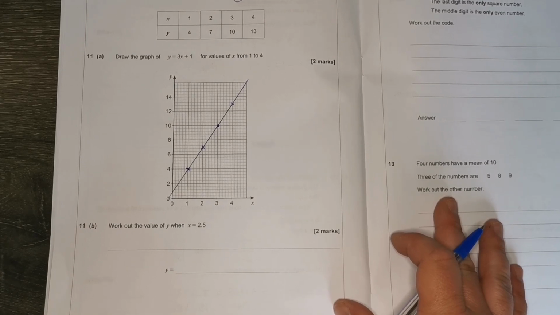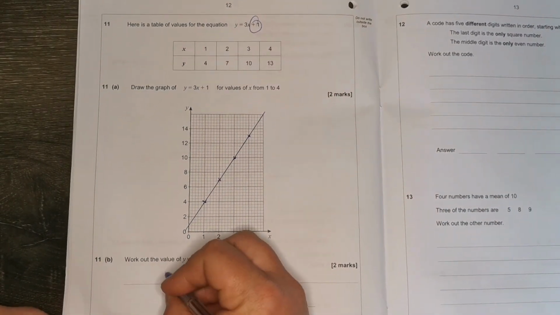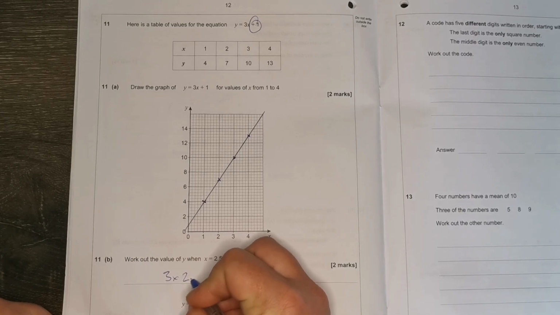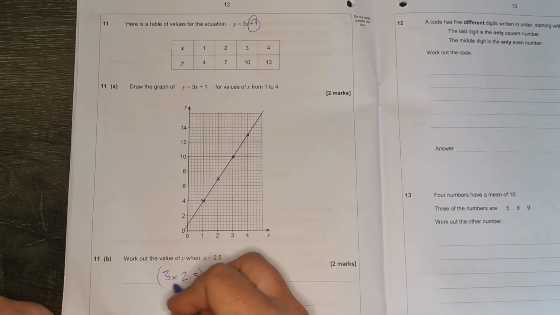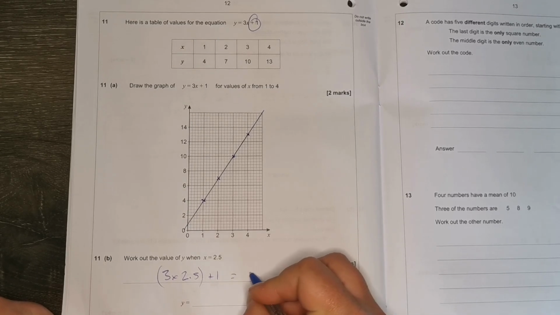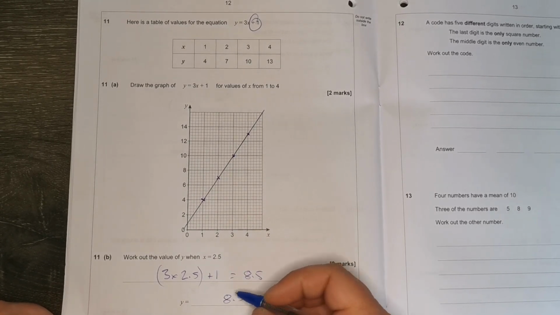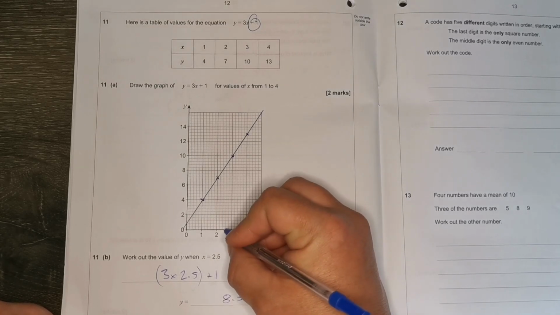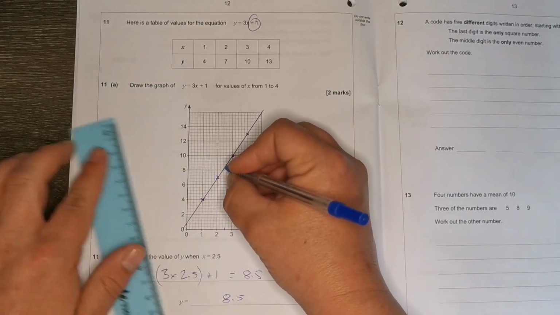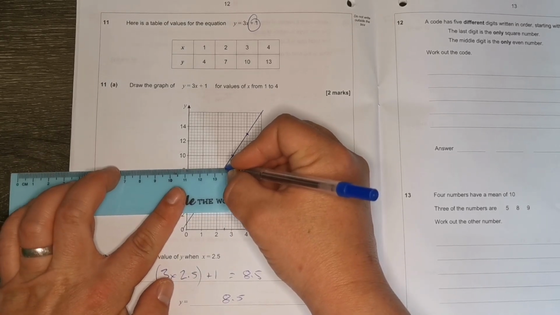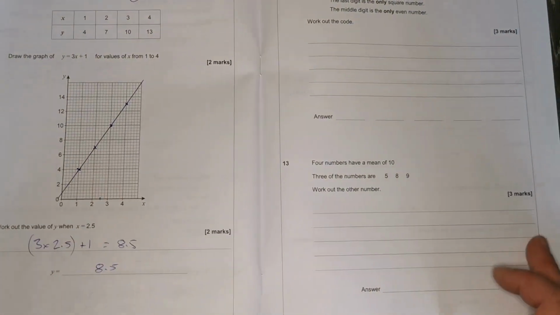Work out the value of y when x equals 2.5. Well, we could just bang that in the equation, so 3 times 2.5 add 1, well 3 times 2.5 is 7.5, add 1 would be 8.5. Or of course you could get that from reading the graph, so when x is 2.5 it would be there on the graph. So you could read up, read across, hopefully that should be coming out at about 8.5 as well, yeah.